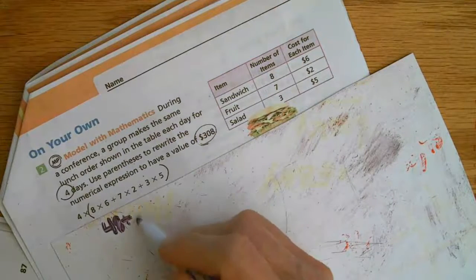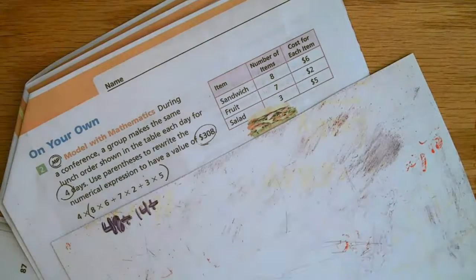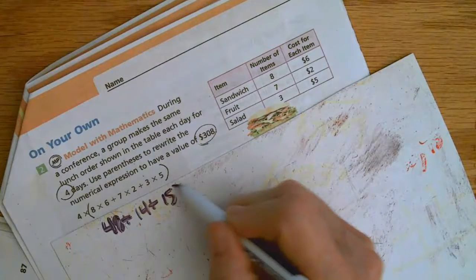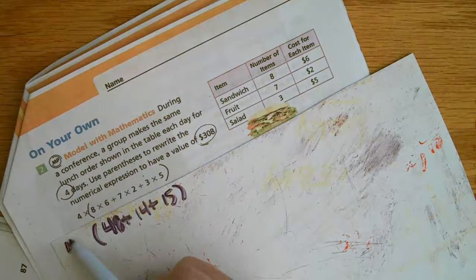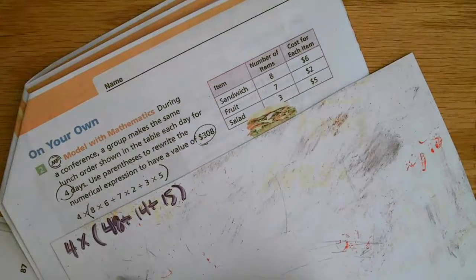7 times 2 is 14. Bring down my plus sign. And then multiply my last two, 3 times 5, which is 15. And I'm going to keep these all inside the parentheses. And I'm going to bring down my 4 and my operation. I still need to add these up before I multiply by 4 because there's still some things I have to do inside that parentheses.